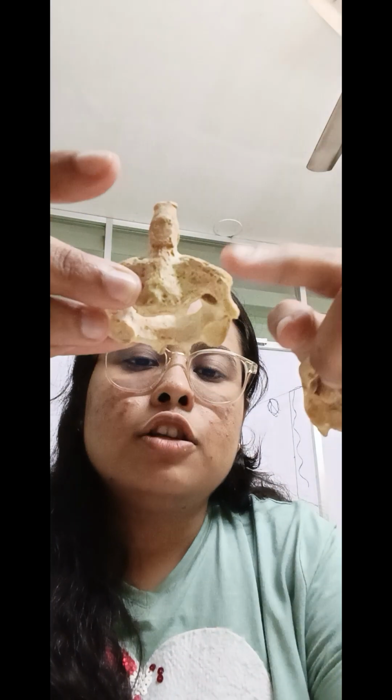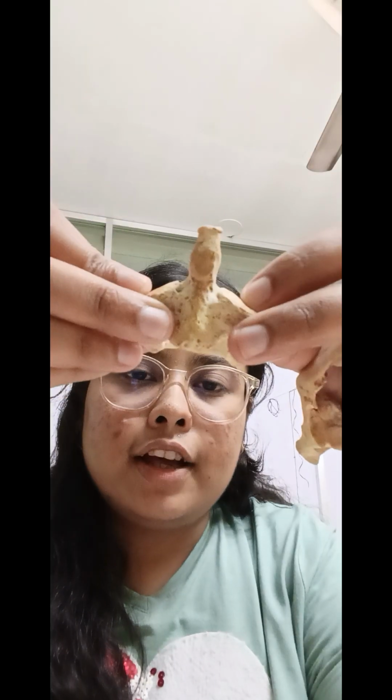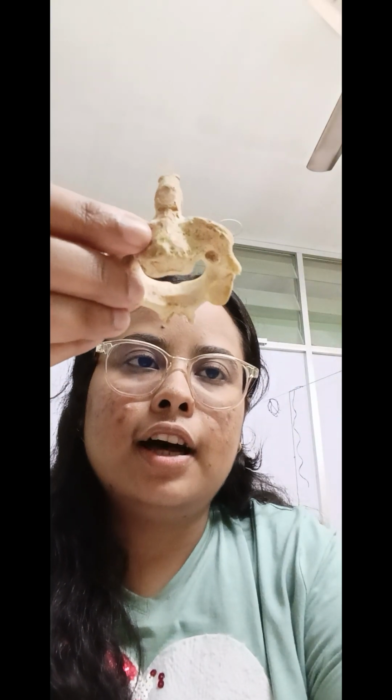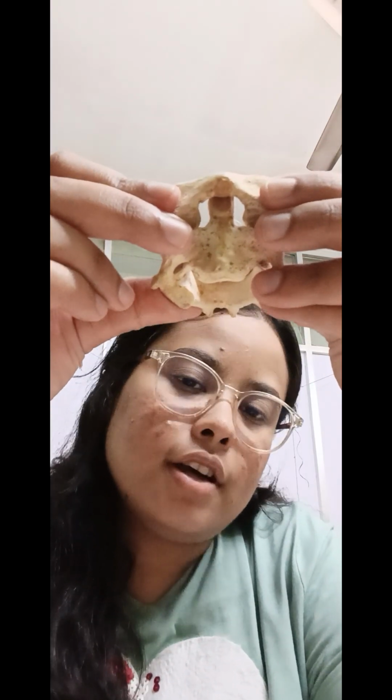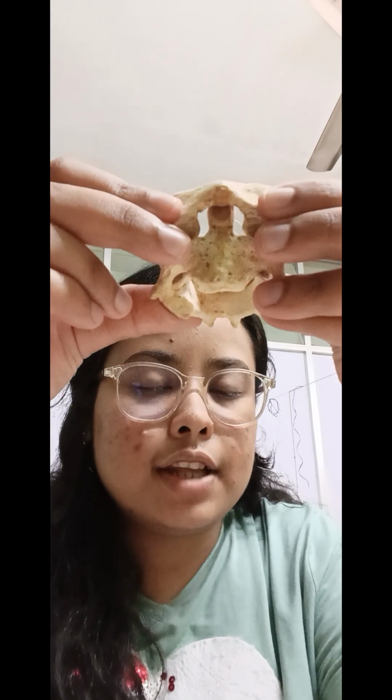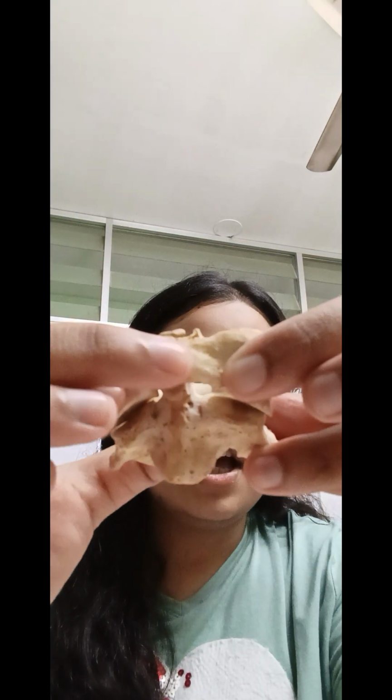And the superior aspect of the second cervical vertebra articulates with the inferior facet of the first cervical vertebra and forms the lateral atlantoaxial joint. This is a plane variety of synovial joint. This is a plane variety of synovial joint. This is a pivot variety of synovial joint.